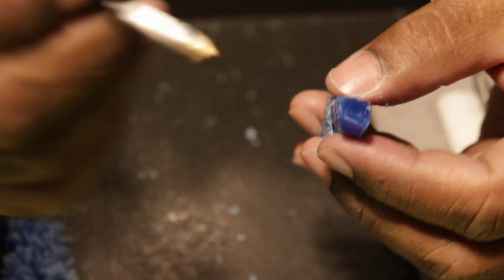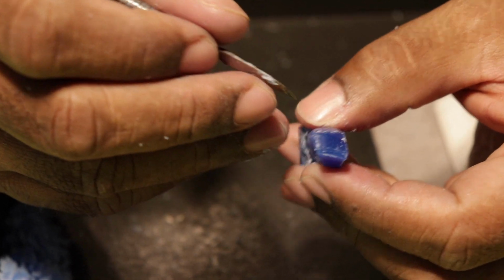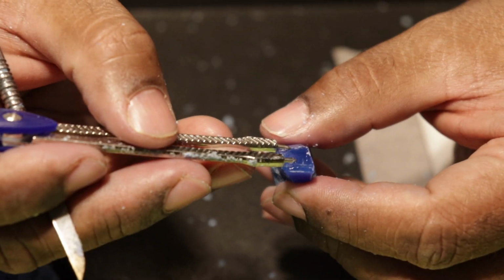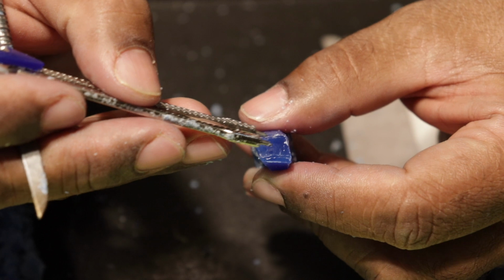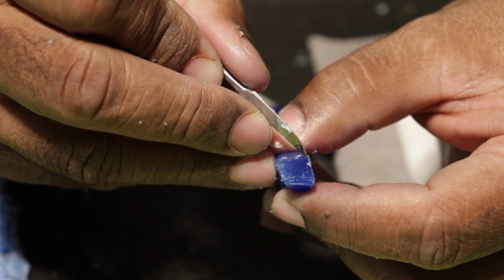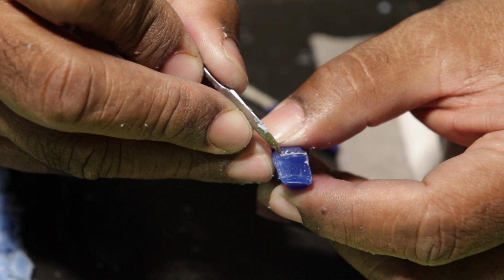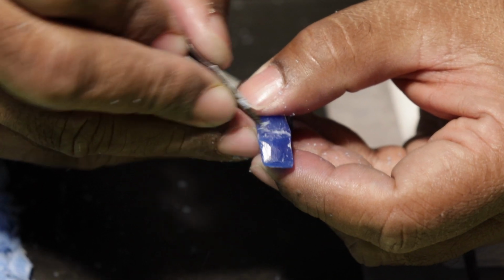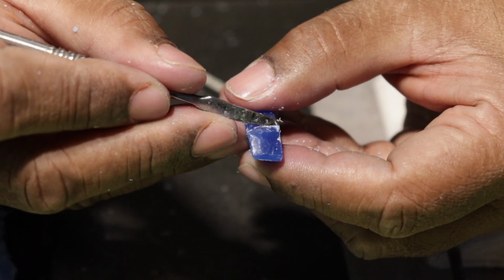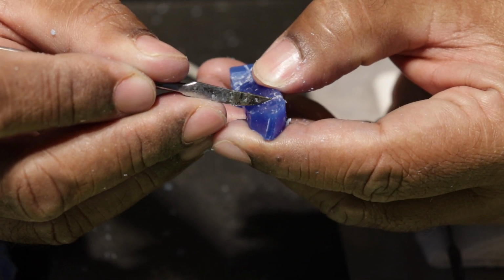Now I will mark the outline of the crown. The length of the crown is 9.5. So you can mark it 9.5 with your divider, somewhere around here. So this will be the length of my crown. This will be the cervical line. Now this is my line of reference. I'll take it all the way around.